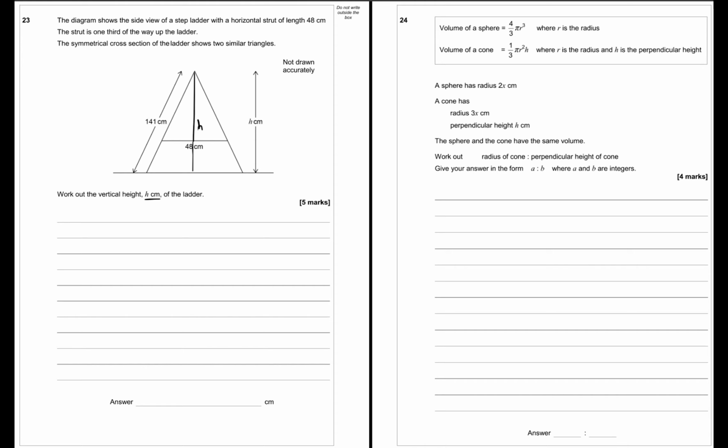So we have two similar triangles. Okay, so now we've labelled that, we can also label this distance here. This is going to be half, isn't it? So that's going to be 24. So the important sentence in this question is the strut is 1/3 of the way up the ladder.